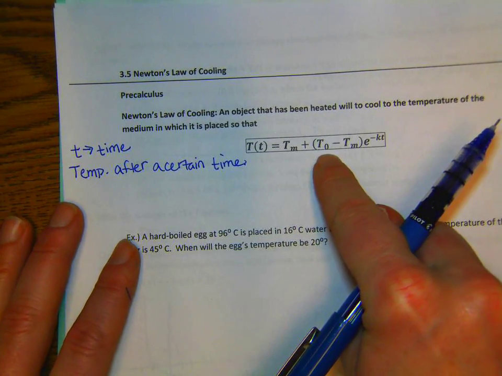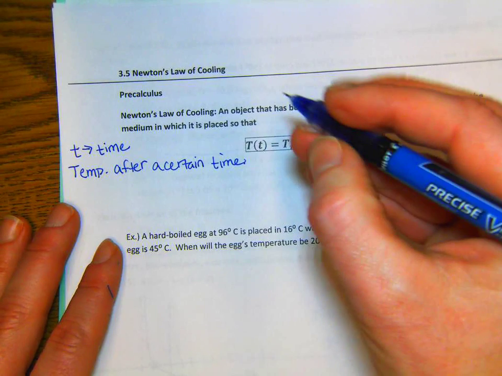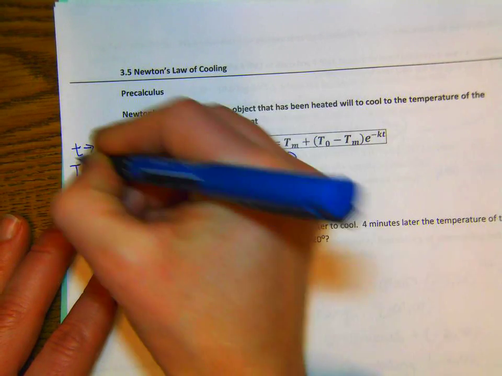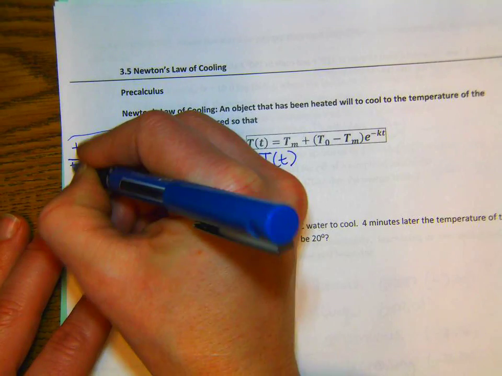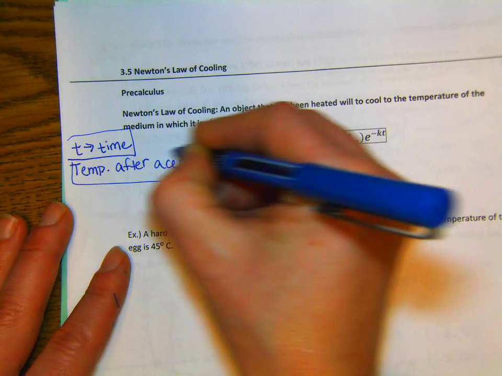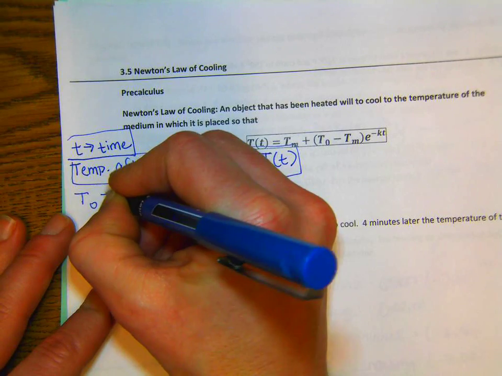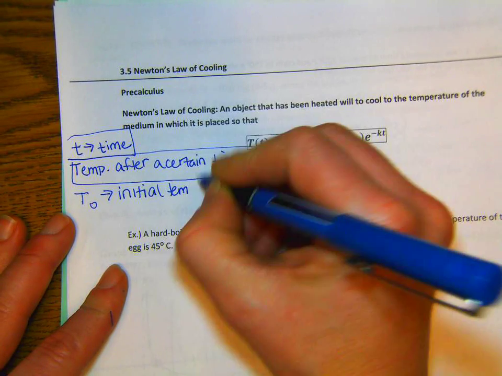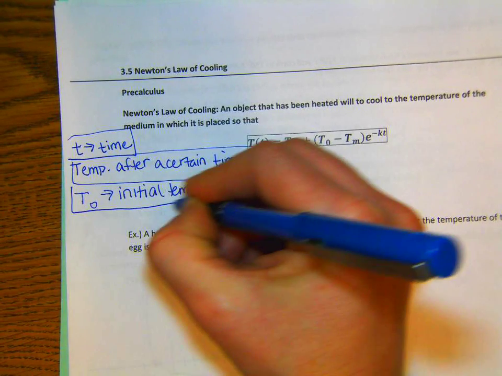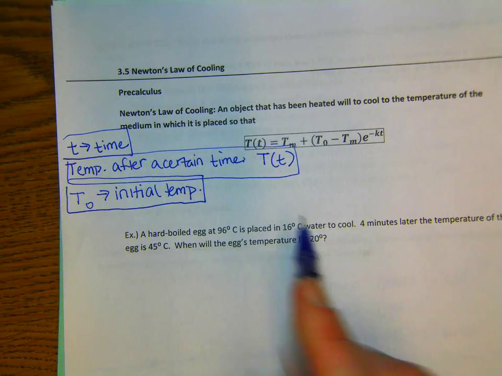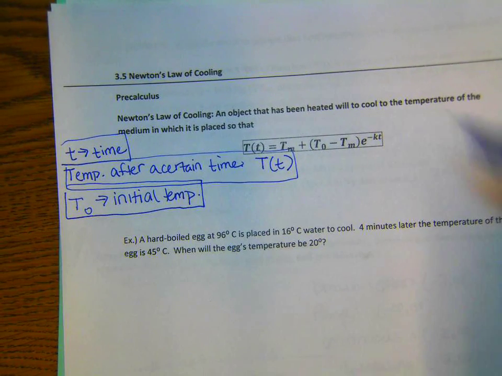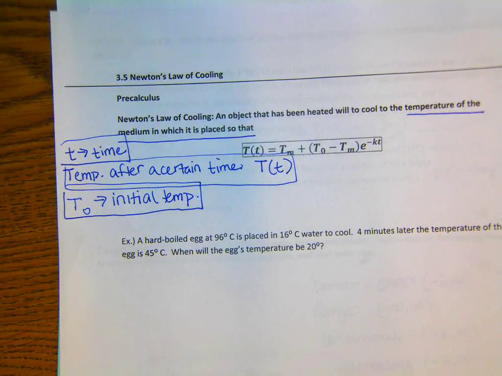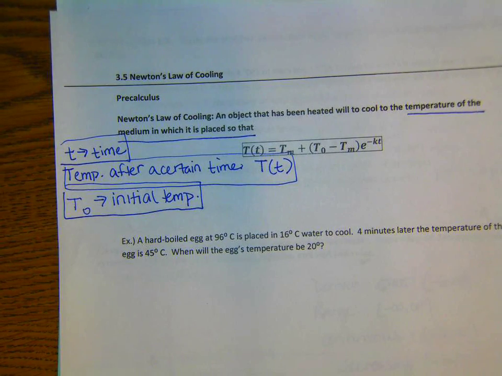What do you think T sub 0 stands for? That's T of T. Yeah, T sub 0 is the initial temperature. Okay. And T sub m is this. It's the temperature of the medium in which it is placed. Well, what does that mean?